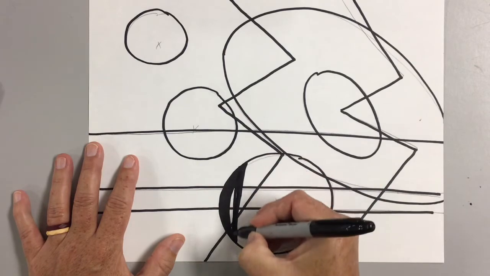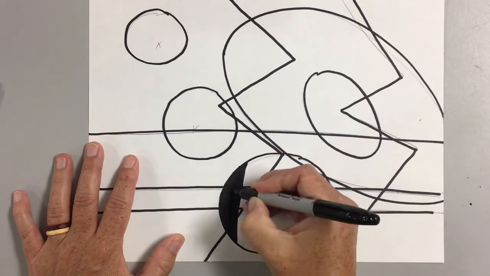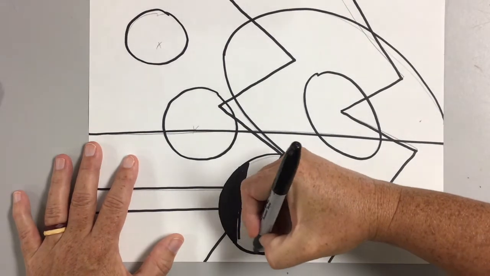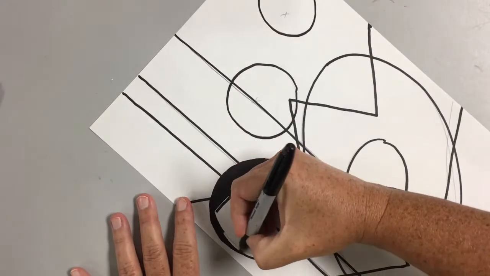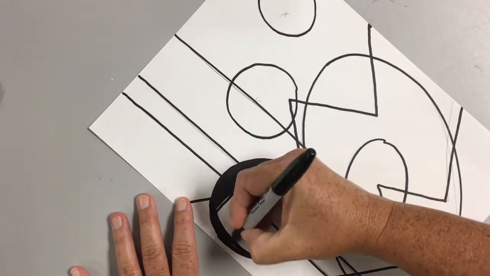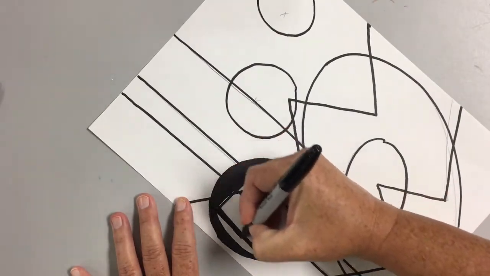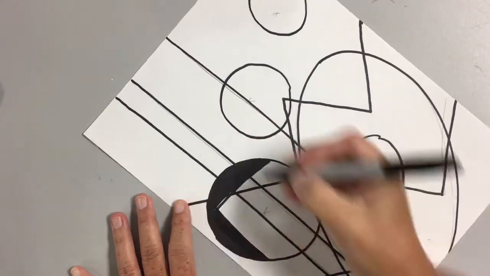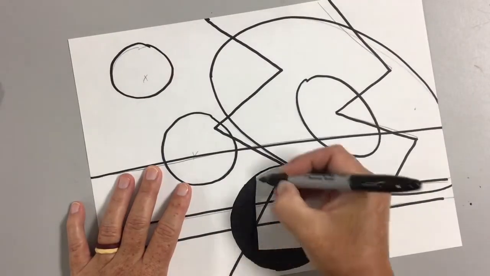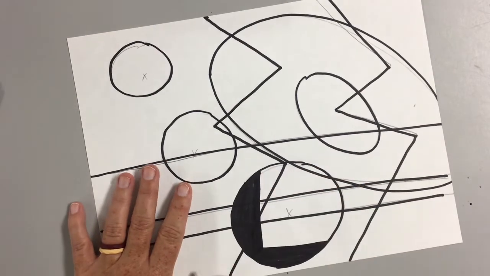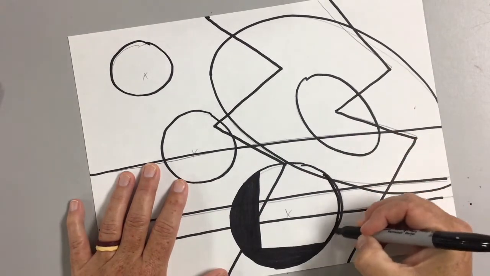It's long poles of the marker and you're filling in with long poles of the marker. You're not scribble scrabbling, you're going in one direction, you're pulling the marker down and then back and forth all the way till you fill the circle. You may have to change directions and do this a little bit different ways, but once you're done, you will have it all nice and filled in.